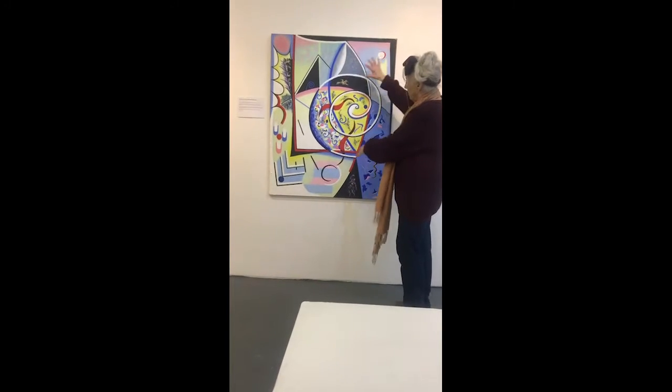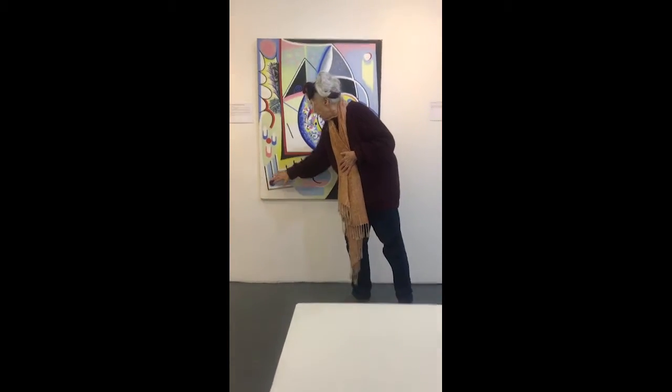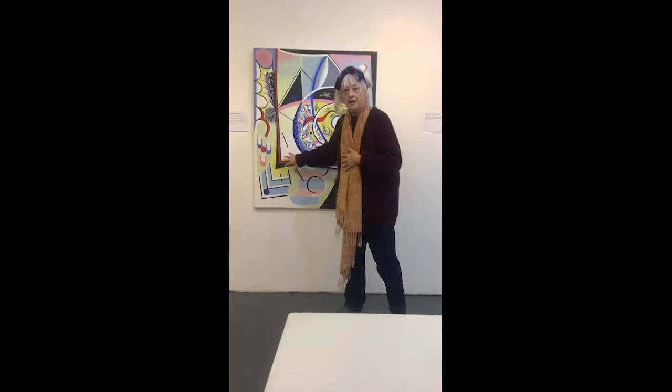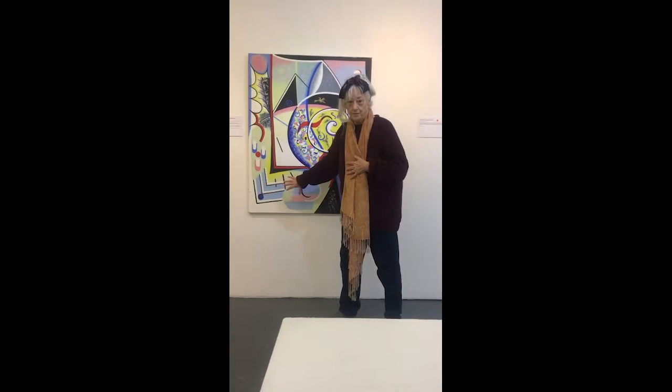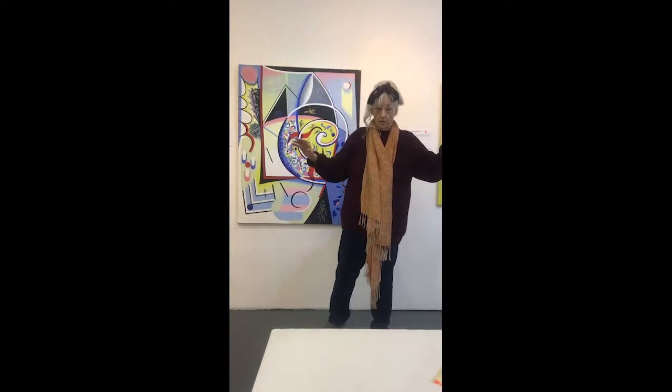There's so much going on here that if I hadn't put something like that in there, this would have been totally empty. The painting would not work as a visual whole.